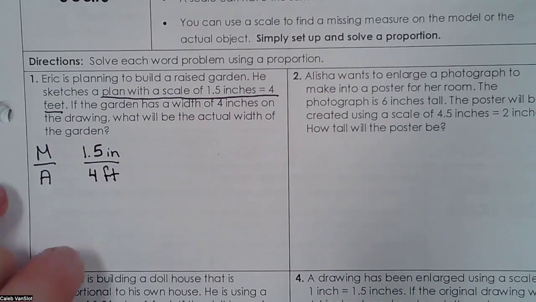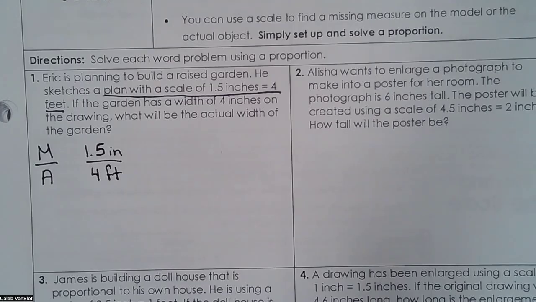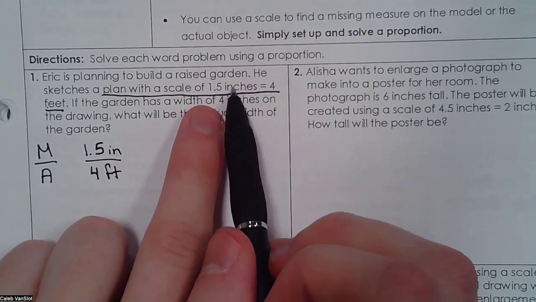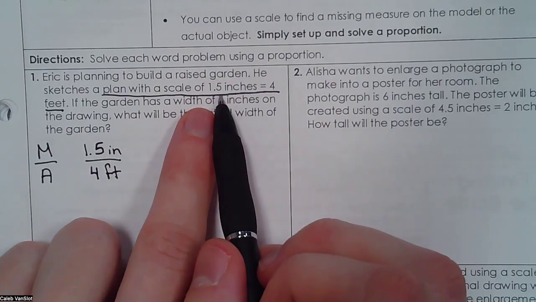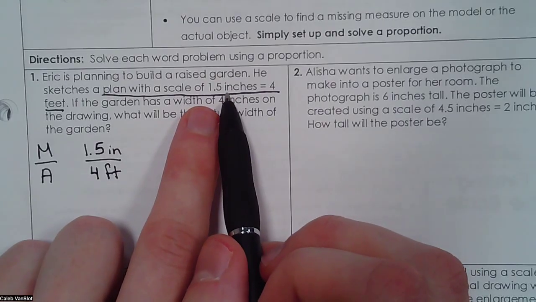Okay. His garden, and think about it conceptually. Are you going to have a garden that's this long, like 1.5 inches? Of course not. It would be more like 4 feet. It'd be something that's longer. So that's why we can kind of think about these problems realistically, right? Obviously, this is the model version, not the actual.